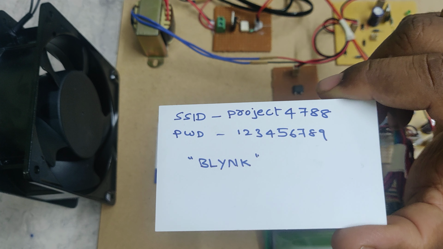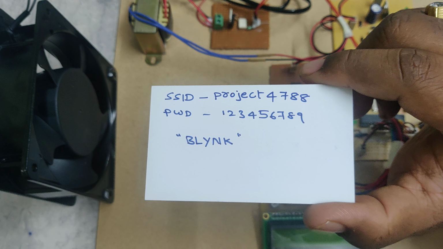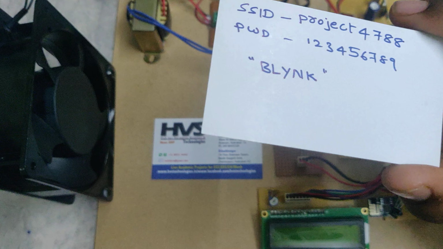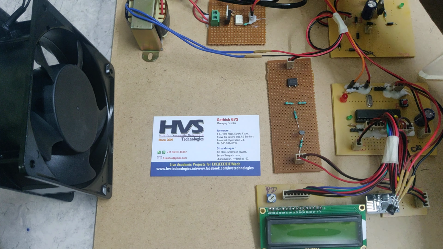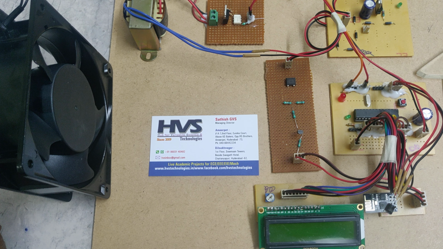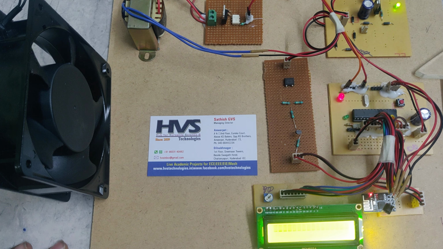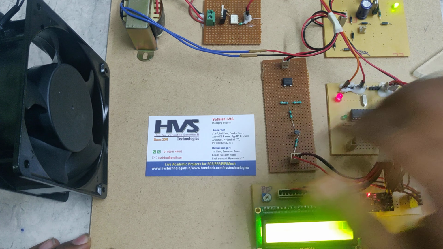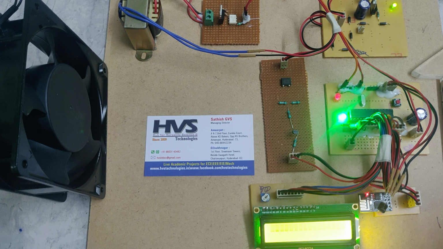I'm repeating that, PROJECT 47HH, and the password is 1234567889, and then open the Blynk app. Okay, and then switch on the kit. As I have already shown how the Blynk app appears, due to the availability of this mobile phone, I'm going to display the output screenshots directly.